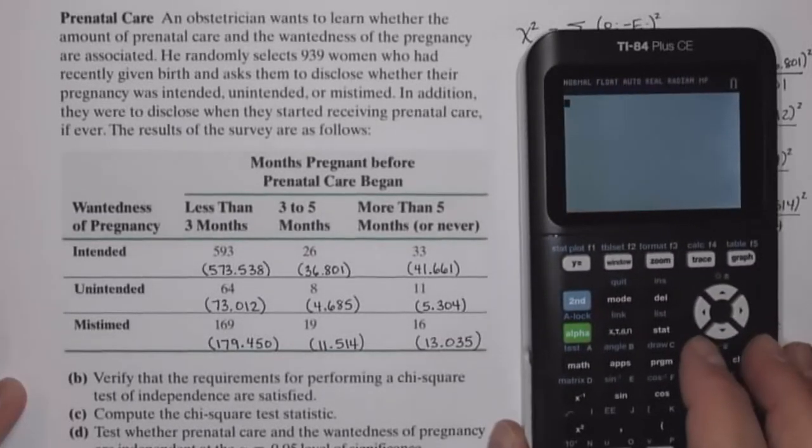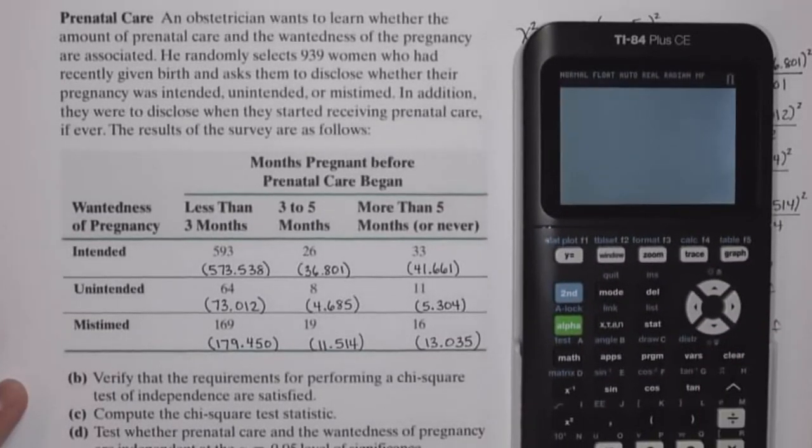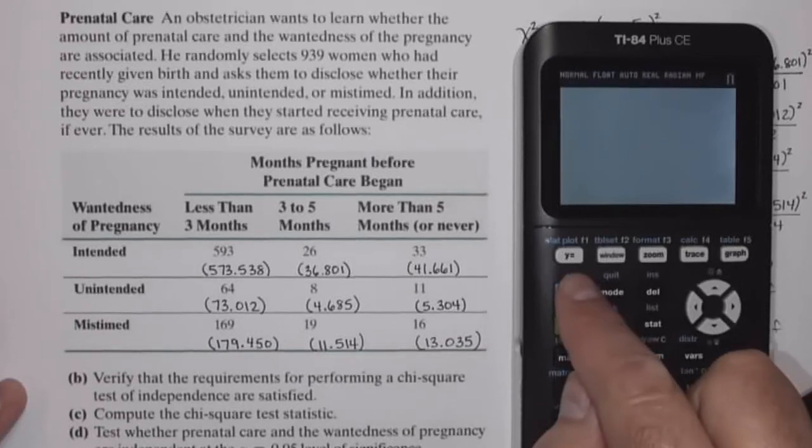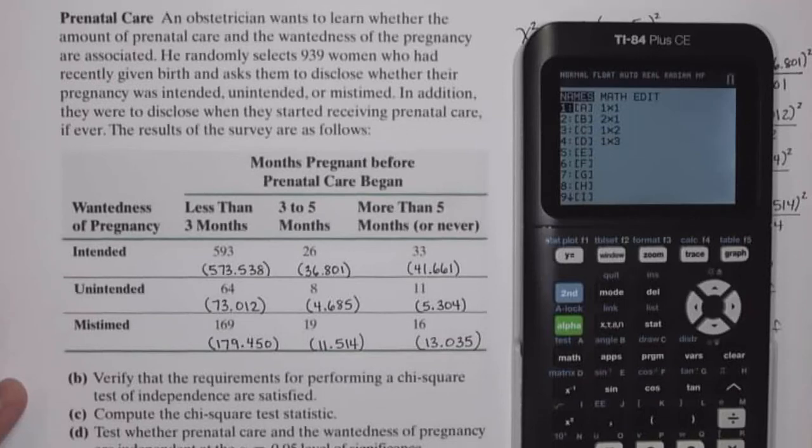So if I bring in my TI calculator, first of all, when we have a test for independence, we're going to enter the information from our contingency table into a matrix. So the matrix button is right here. I'm going to go to Second and Matrix, and I'm going to enter a matrix of this data. The way I do that is I'm going to go to Edit, and I'm going to select a matrix.